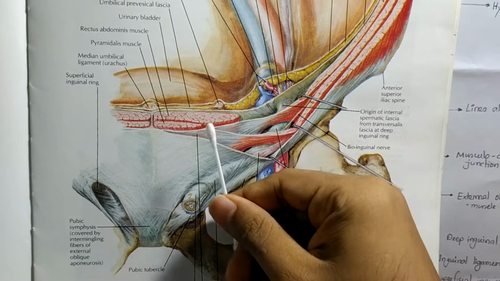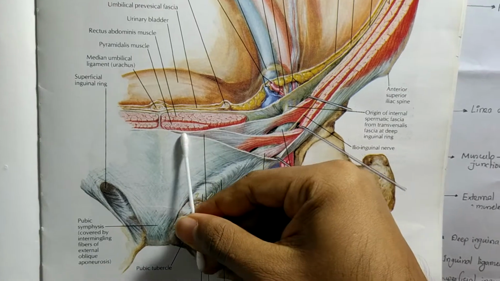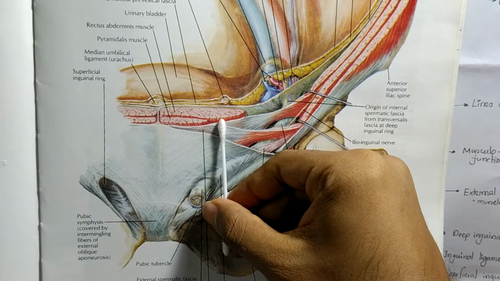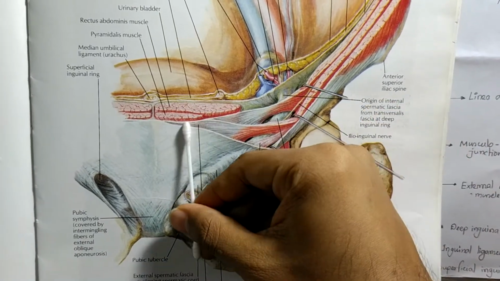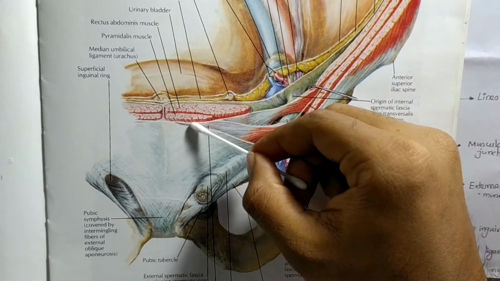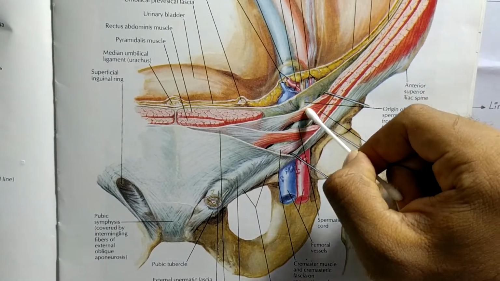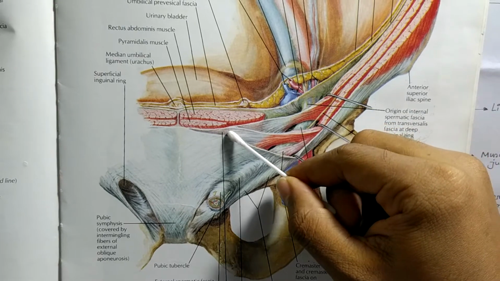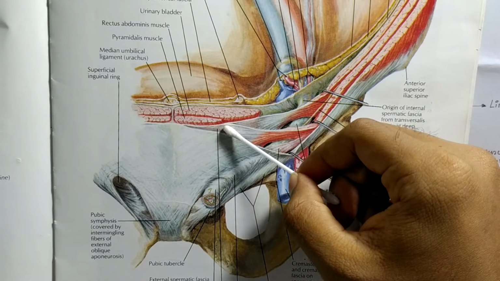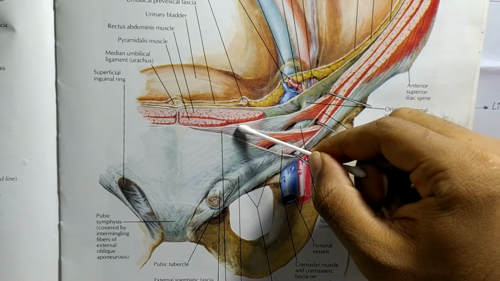If we divide it into medial 1/3 and lateral 2/3, the medial 1/3 is formed by the conjoint tendon. Why is it called conjoint? Conjoint means these two muscles reunite with each other and form the conjoint tendon, containing both internal oblique and transversus abdominis.